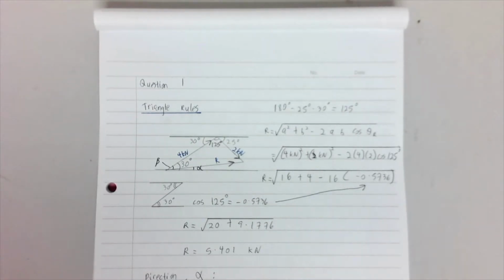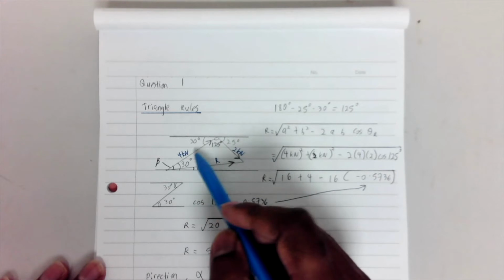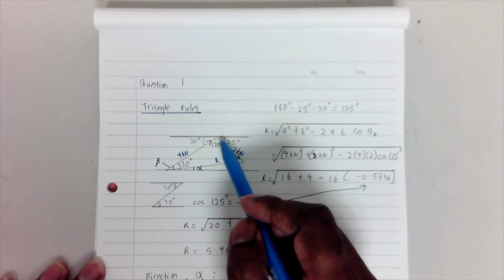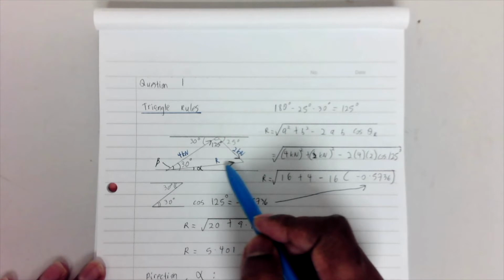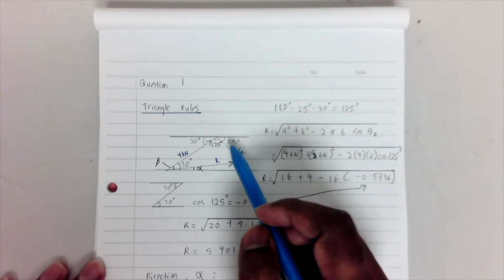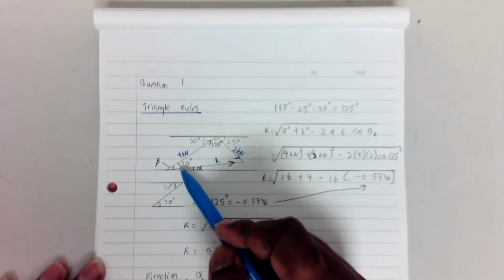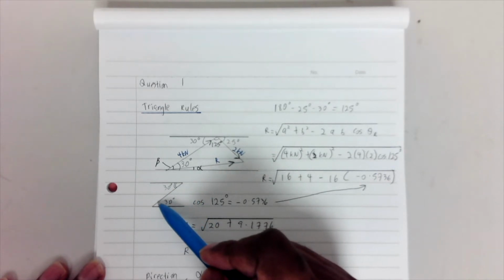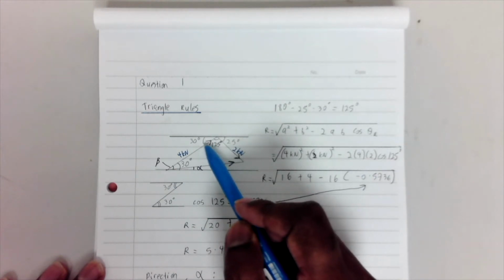So now we continue with triangle rules for the same question number 1. Okay, so we draw the triangle here. For here, this is 4 kilonewton and here we write 2 kilonewton, and this one we assume as resultant. So the 4 kilonewton value, the angle given in the question is 30 degrees. So using the triangle rules, here the value will be 30 degrees.